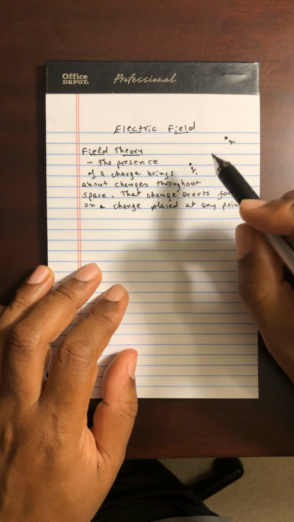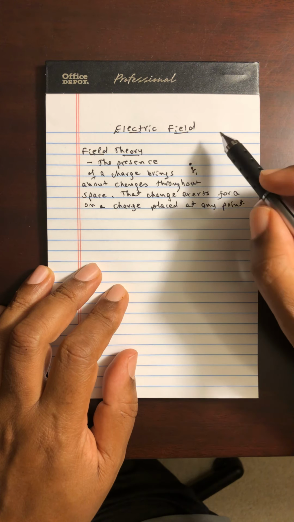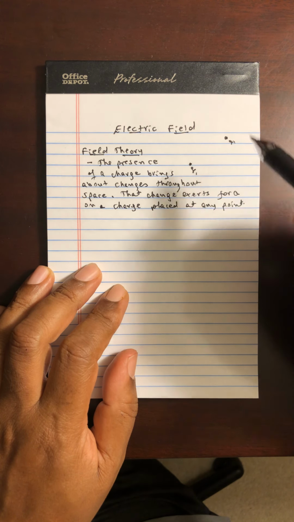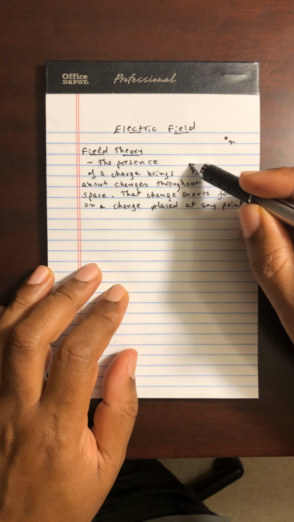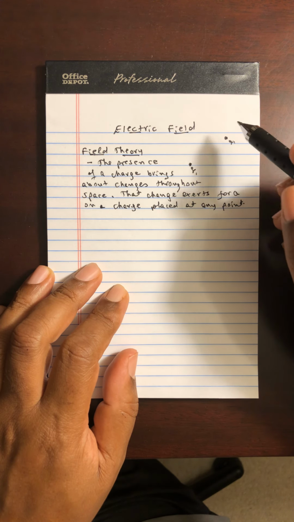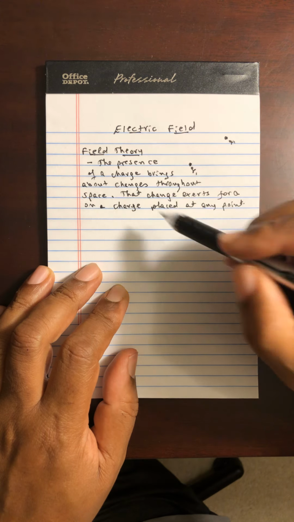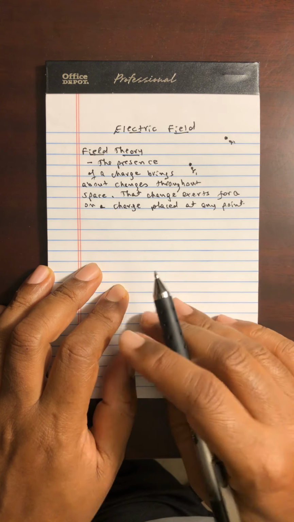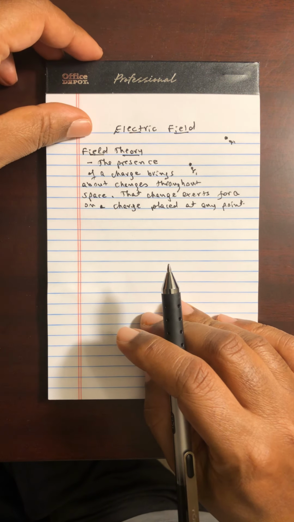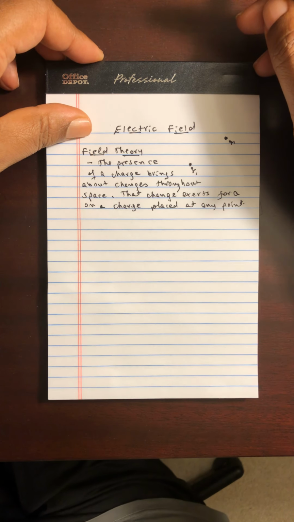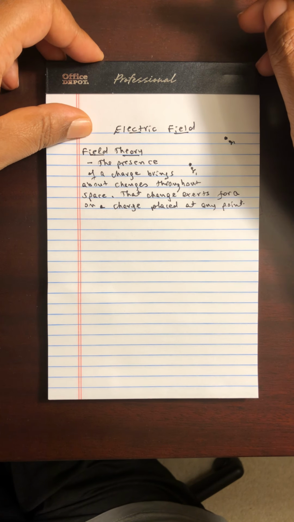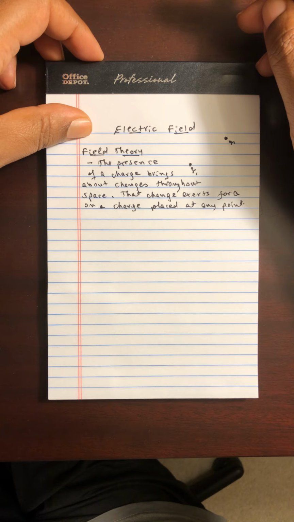So the field is just a property of space. It exists anywhere, whether there's a charge in there or not. You don't have to have a point charge to have this field. This field is there. It's a property of space. So this electric field should be defined in such a way that depends on space and not on a charge placed at a certain location.